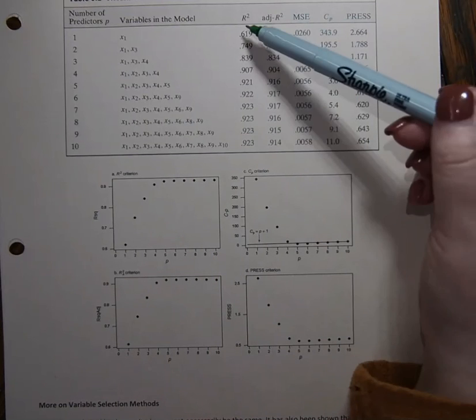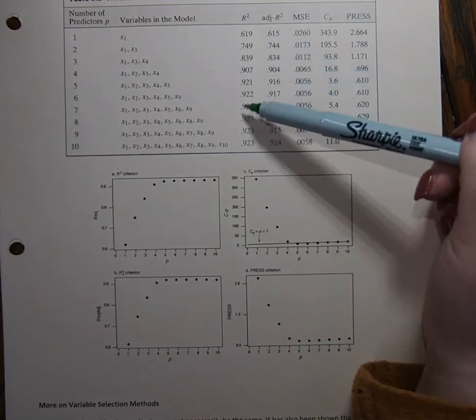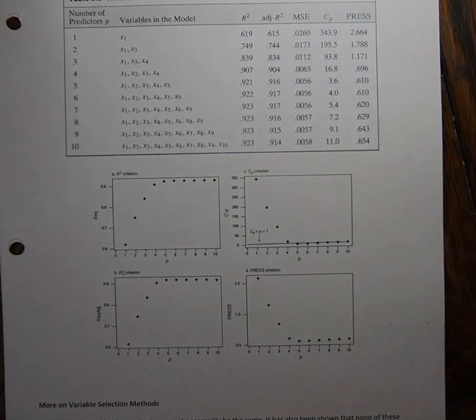And we can see that here looking at the values as well. So what we would do in this case is once you start to level off for your R squared, you don't want to keep on tacking on more variables because you're not really getting high gains at that point.